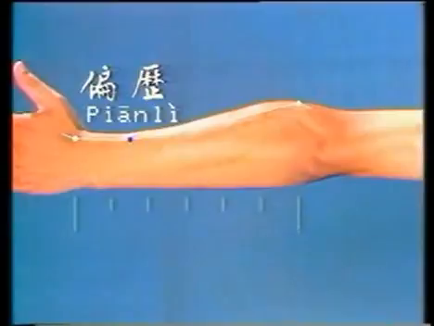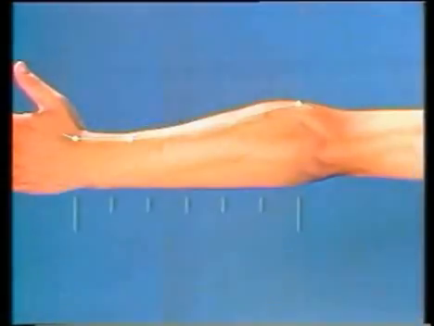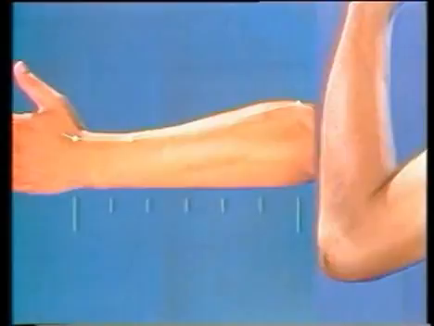Pianli, large intestine 6. On the radial side of the dorsal aspect of the forearm, on the midpoint of the lower 1/2 of the line connecting Yangxi, large intestine 5, and Quchi, large intestine 11, 3 cun above Yangxi, large intestine 5. It's the Luo connecting point of the large intestine meridian. Indications: wrist and forearm pains, eye diseases, epistaxis, and sore throat. Puncture 0.3 to 0.5 cun, apply 3 to 5 moxa cones, or 10 to 20 minutes moxibustion.